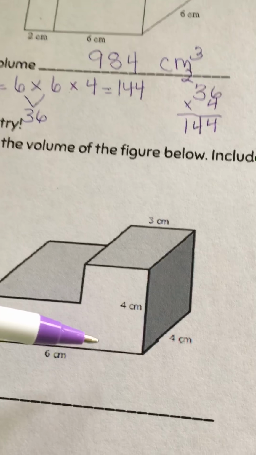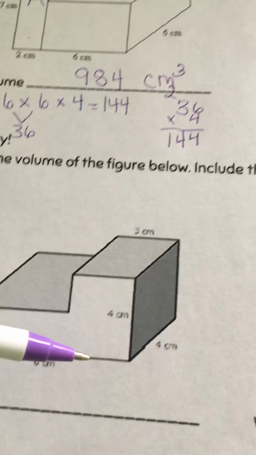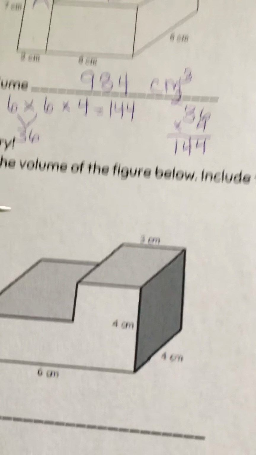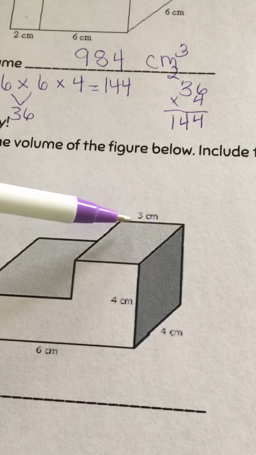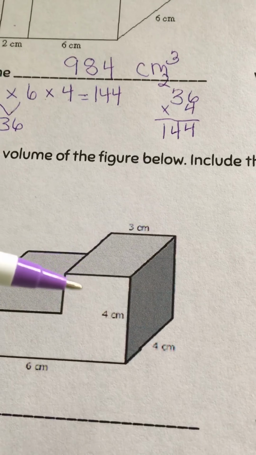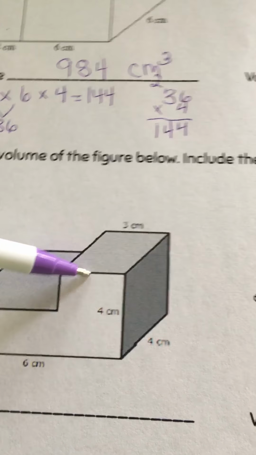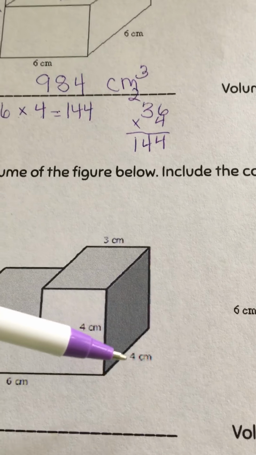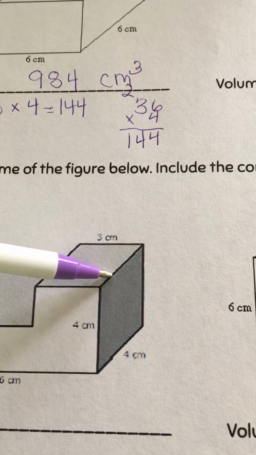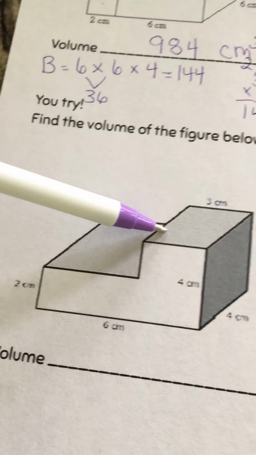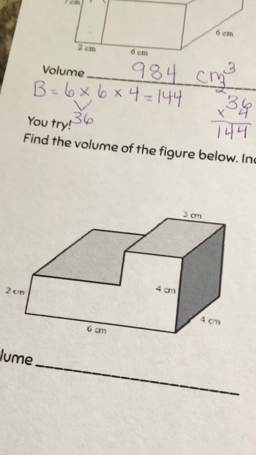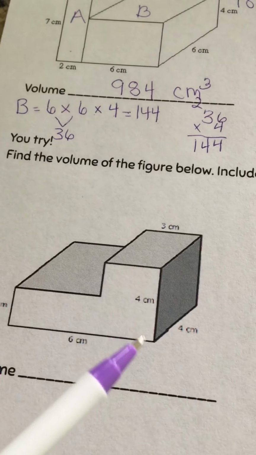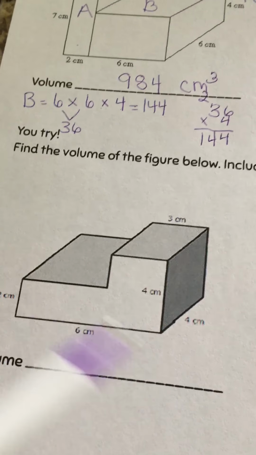Now, when I said one of the common mistakes up here was not understanding properties of shapes, that means I need to understand that if this side is 3 centimeters, this side is 3 centimeters. If this is 4 centimeters, this is 4 centimeters. This is 4 centimeters, because I know anytime I have a rectangular face, the opposite sides are the same.